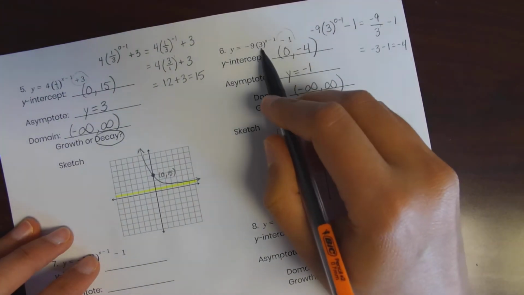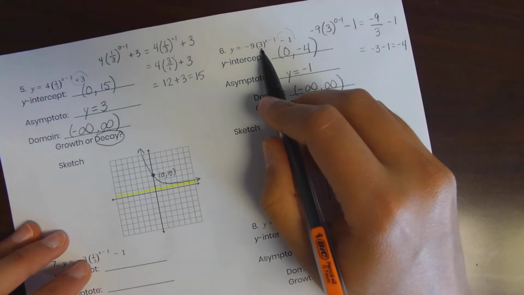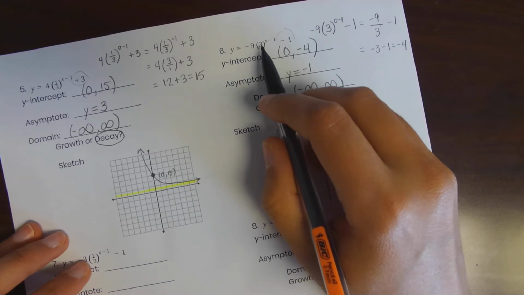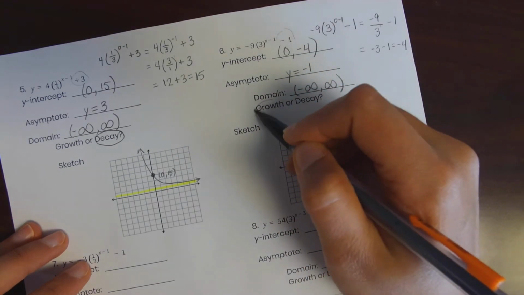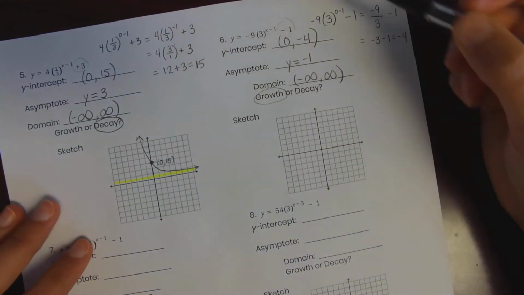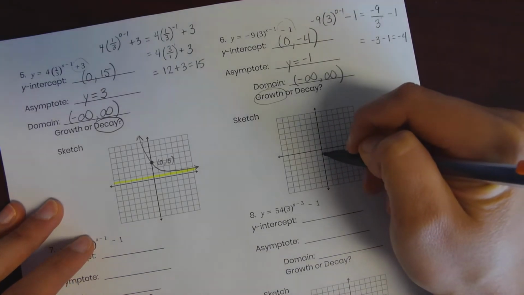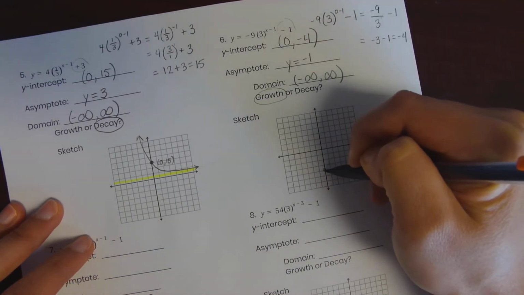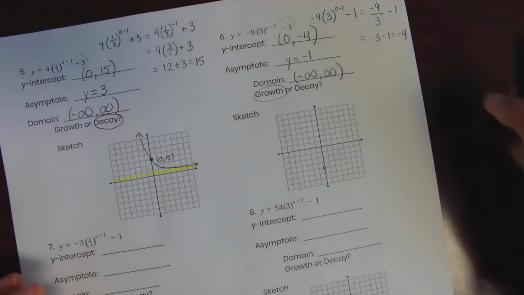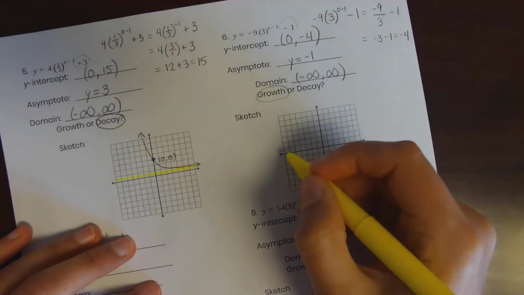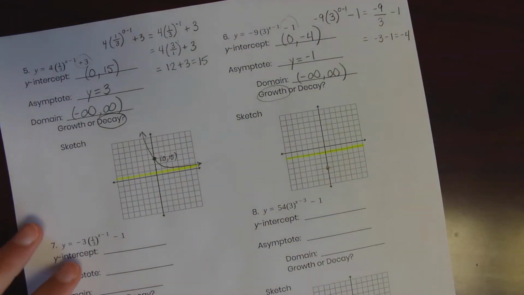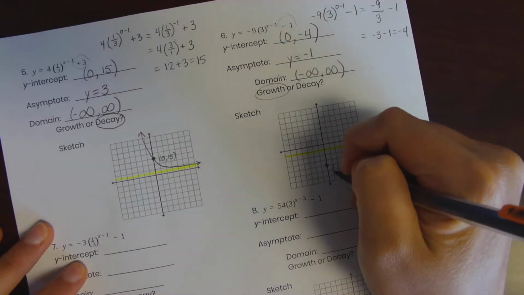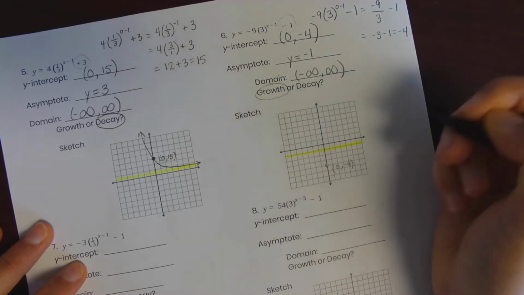And this will be growth or decay. So here we finally have something different. So this is not between 0 and 1. 3 is greater than 1, so we have growth. So the y-intercept is 0, -4, 1, 2, 3, 4. And then I have an asymptote at -1, so I'm going to mark -1. And I'm going to label this, because I keep forgetting to label, 0, -4.